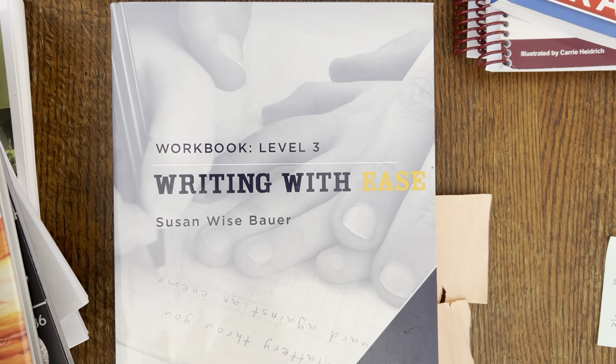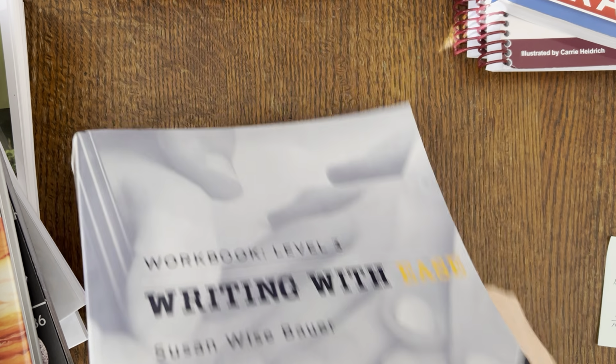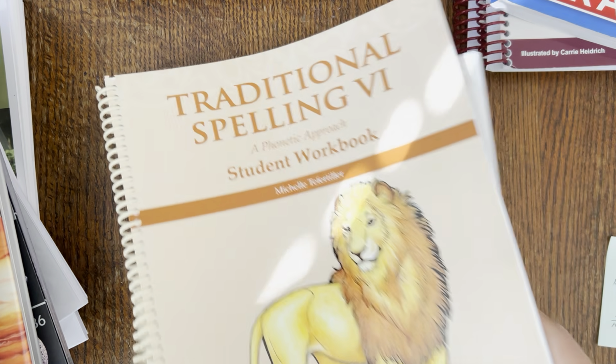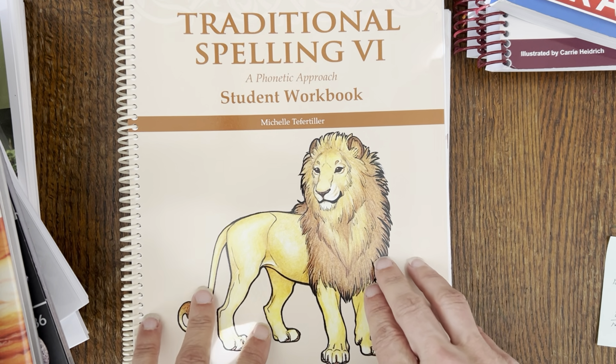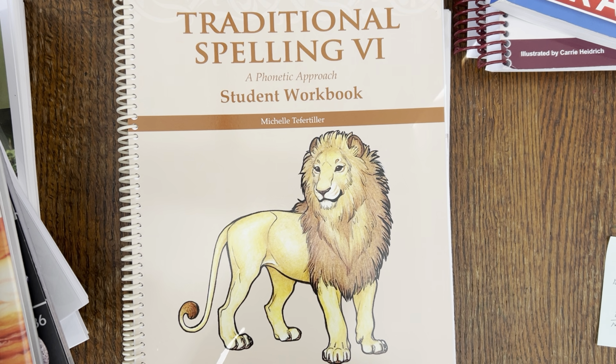And also for English, we got Writing with Ease at some point in the spring, so we'll be continuing with that. I love this. Highly recommend it. And we will be continuing with traditional spelling. This is for 6th grade. This is from Memoria Press. They only have the one version. They don't have a charter version yet.